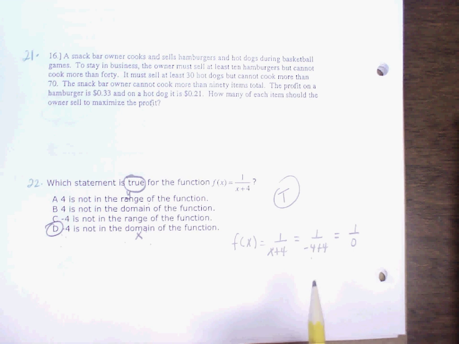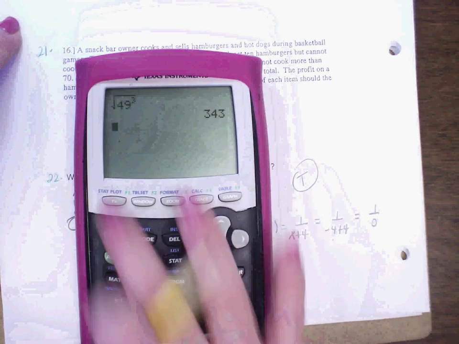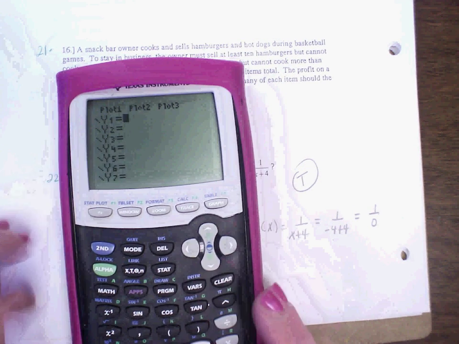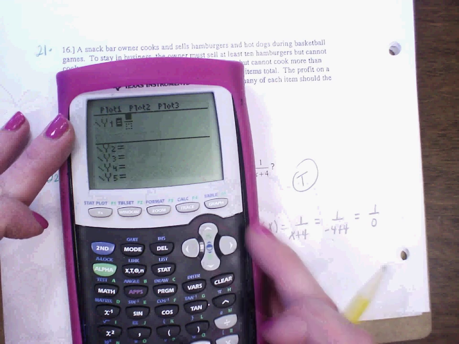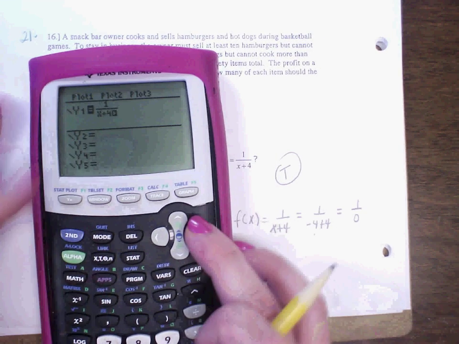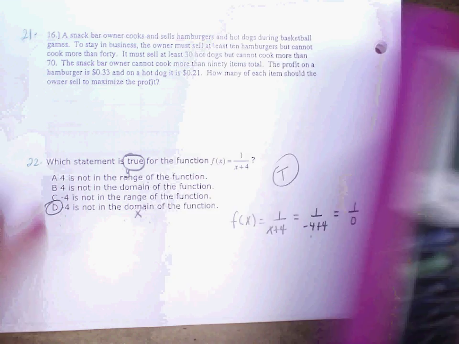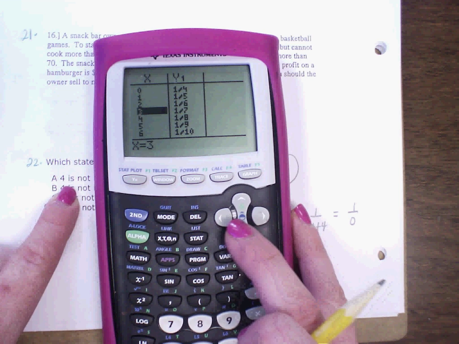That is 0. How could you get 1 out of 0? It's not defined. This is not defined. That's why the calculator will give you error. All you needed to do was come over here to y equals, which a lot of you didn't do. And then go to the table.